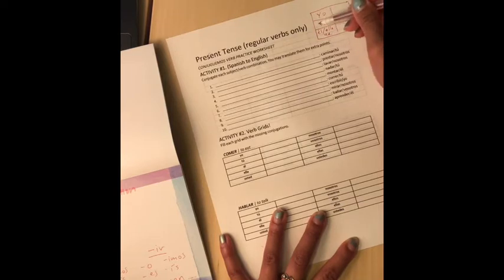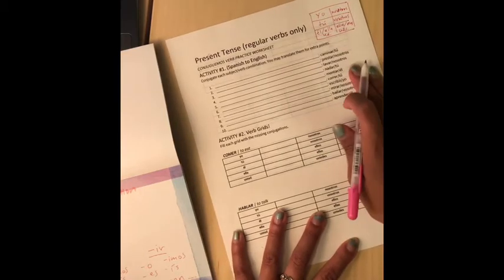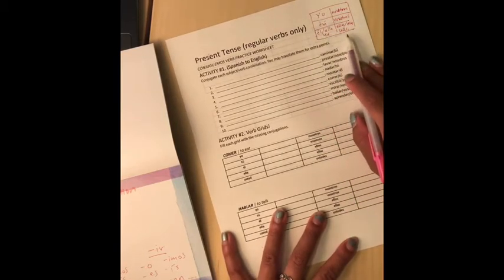So I, you, he, she, and the formal you. Then we have nosotros or nosotras. We have vosotros. And then we have ellos, ellas, and ustedes. Okay, so that's how you get that. That's what corresponds with that.